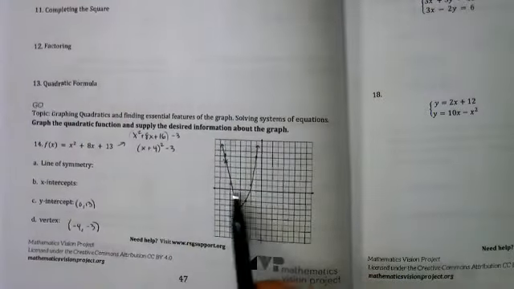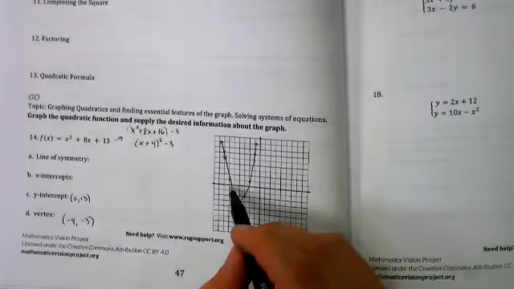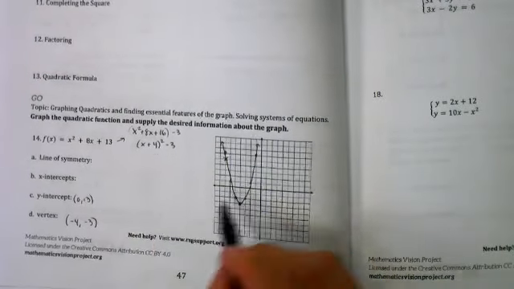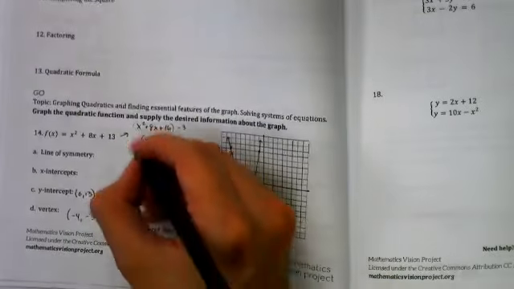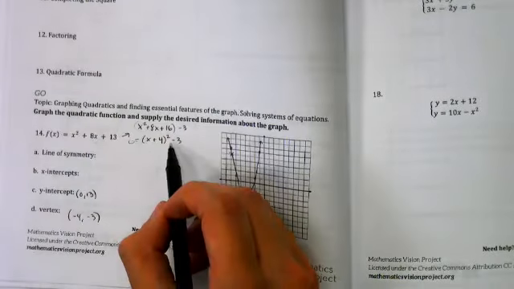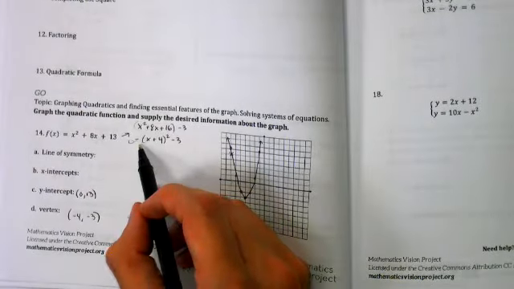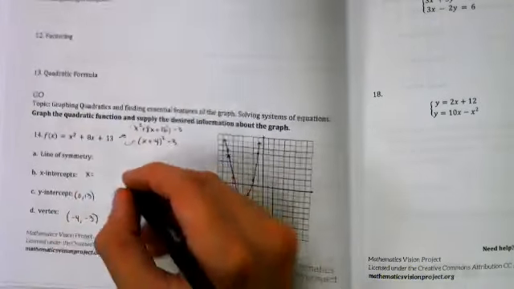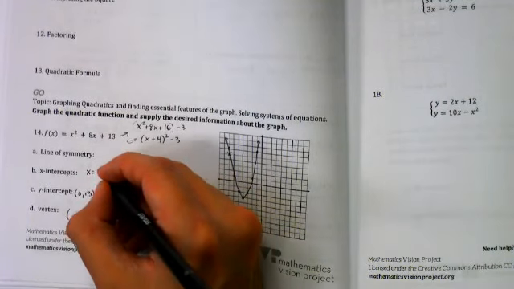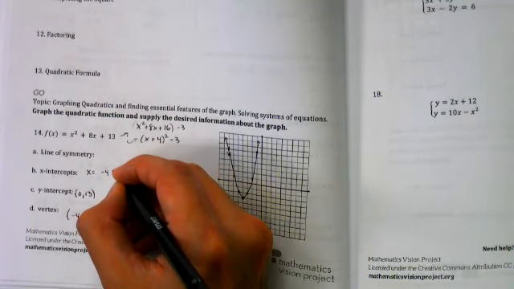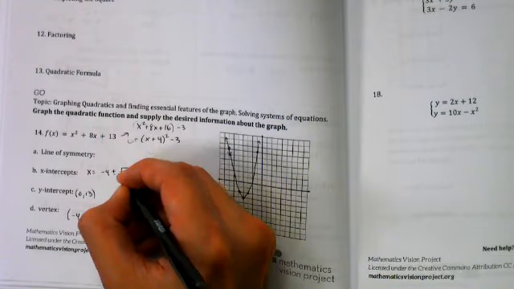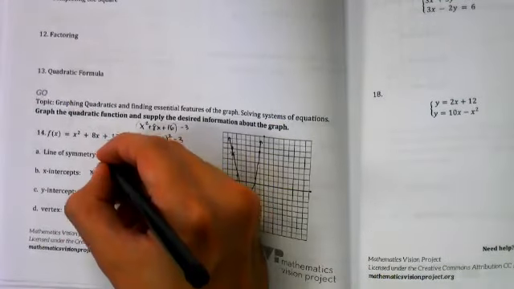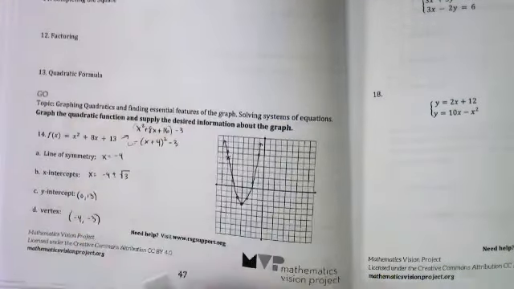Our x-intercepts, you can see they're crossing here and here, but we don't have values for them. We're probably going to have to solve this. So to solve this, add 3 to both sides, square root, and then subtract 4. So x would be -4 plus or minus the square root of 3. And the line of symmetry would be x equals -4.